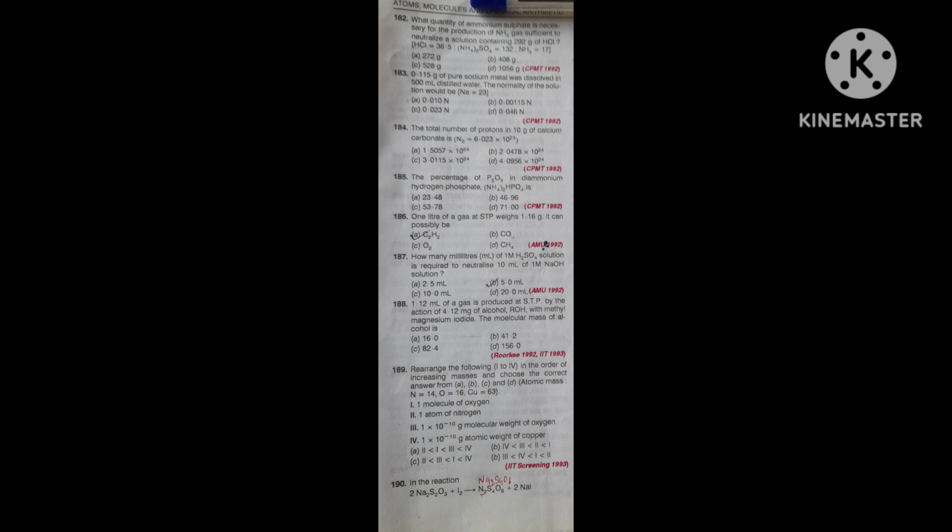And so now you can select the correct option by seeing this. After you have calculated all the things, now you can write the correct option. The correct option will be option A.